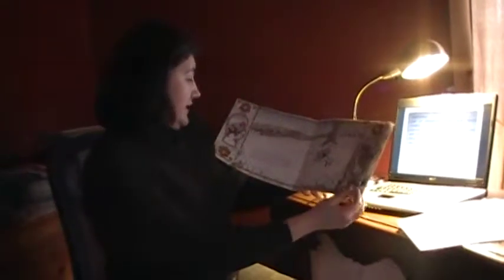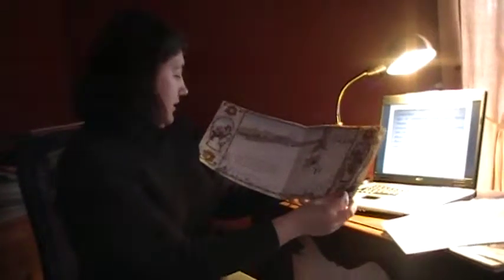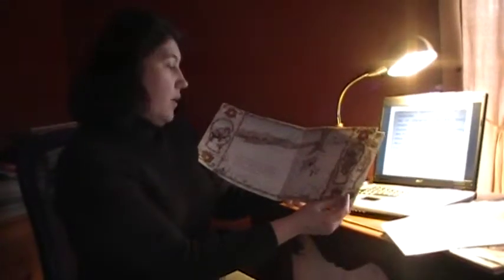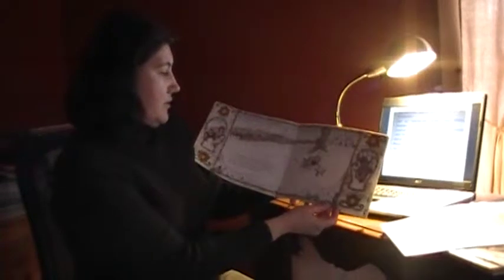Animals tried to get inside the mitten, and they found it very comfortable and cozy, warm. As you see, there is a rabbit, hedgehog, an owl, a badger, fox, and even a bear. They all tried to get in.